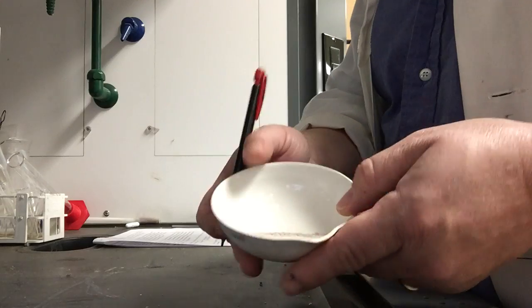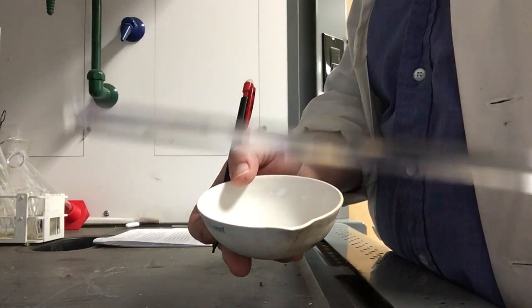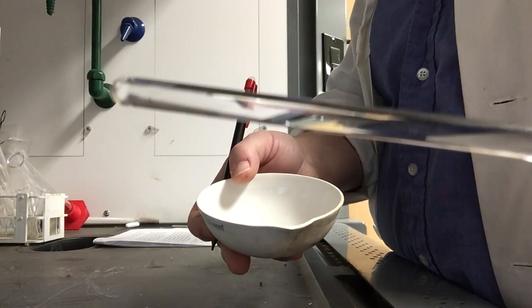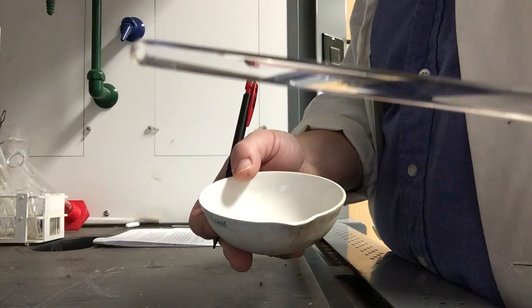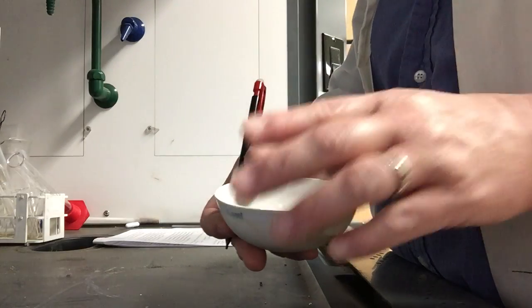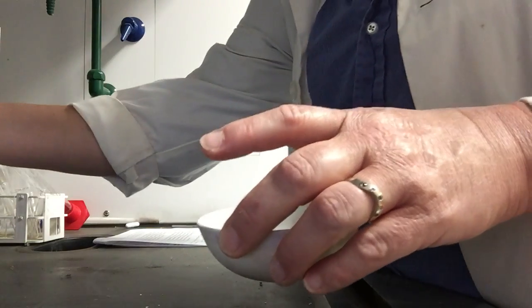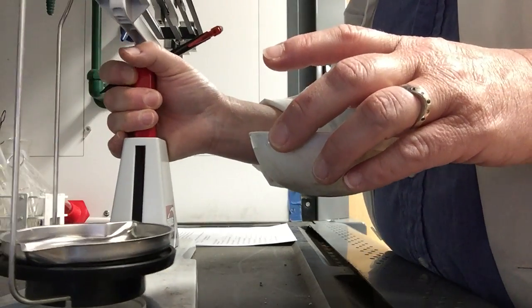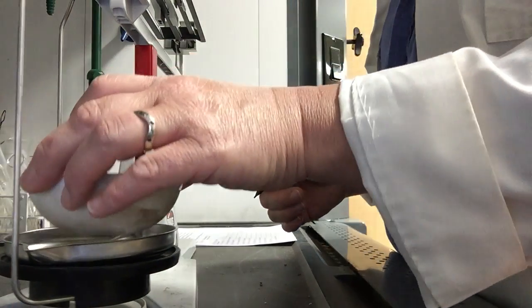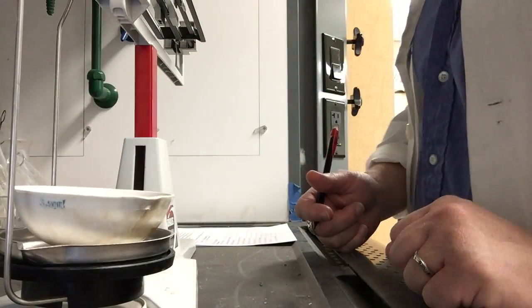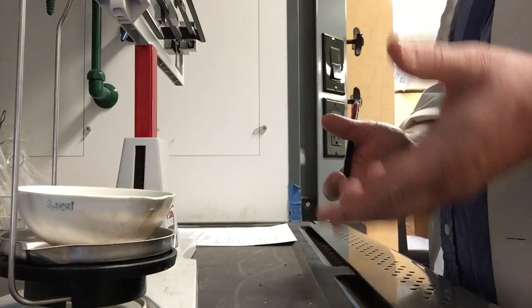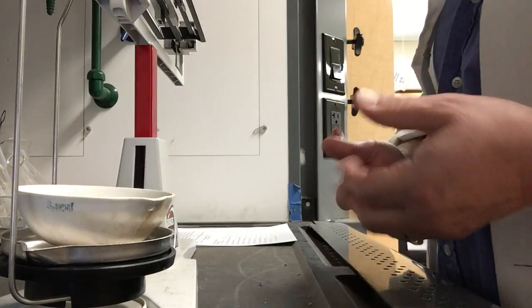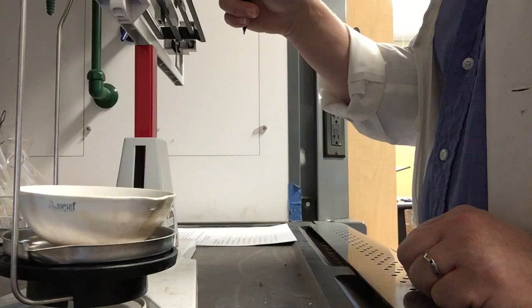off vapor, and when I held the stir rod over the evaporating dish, I no longer got any white residue on it, no white precipitate, or I'm sorry, no white condensation. So now I'm going to get the mass of my evaporating dish with what's left. Well, what's left is the sodium chloride and the silicon dioxide.